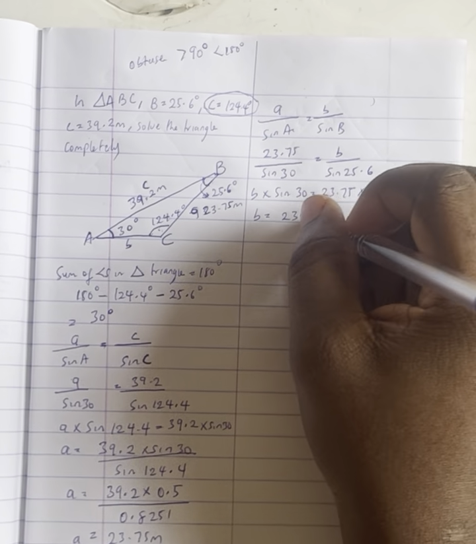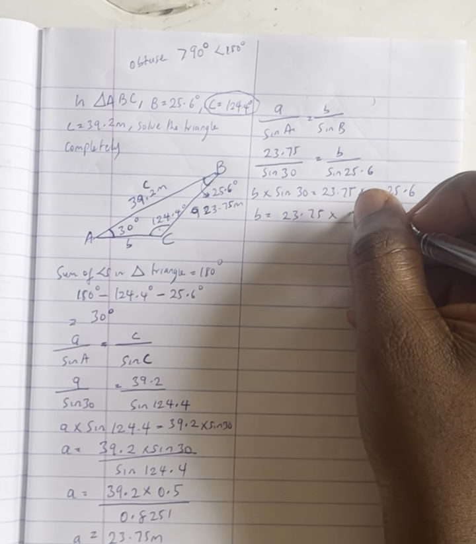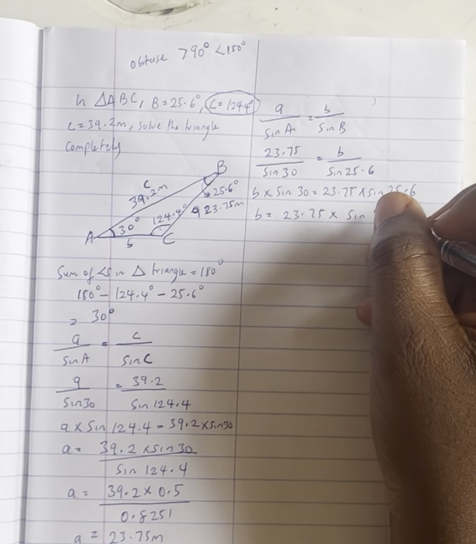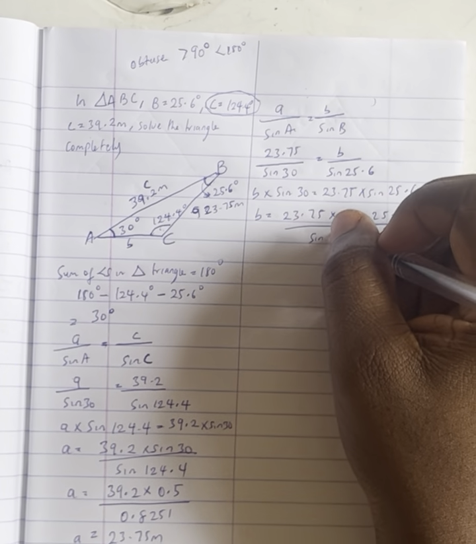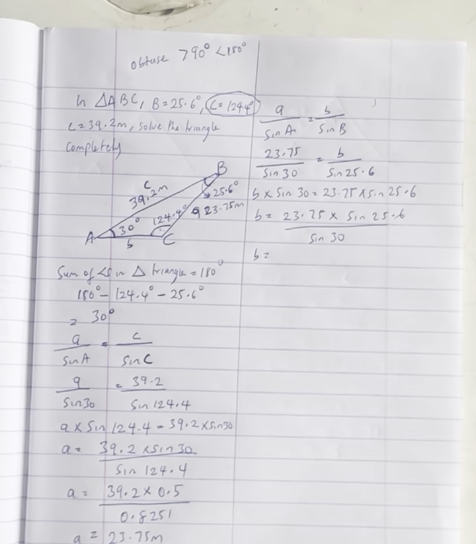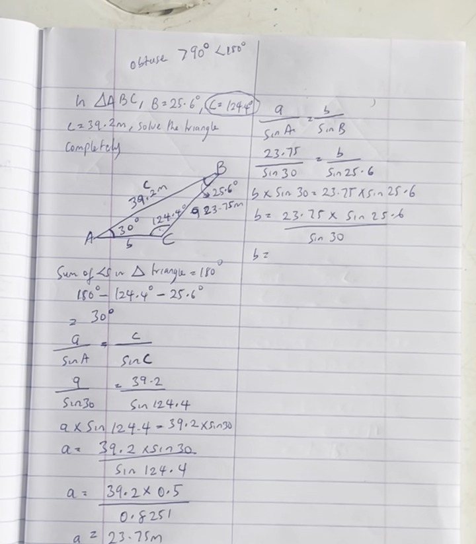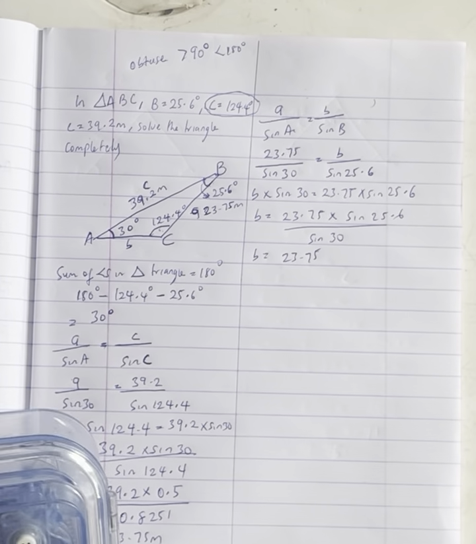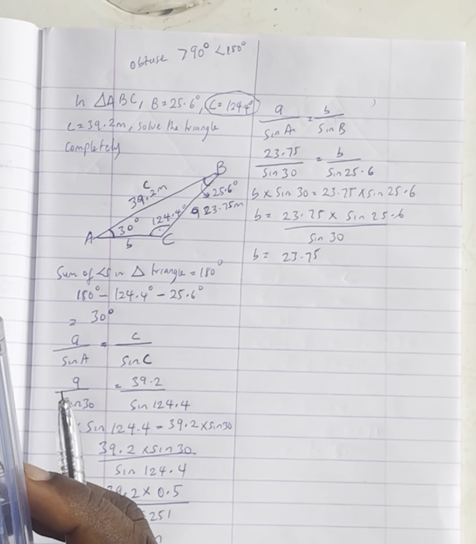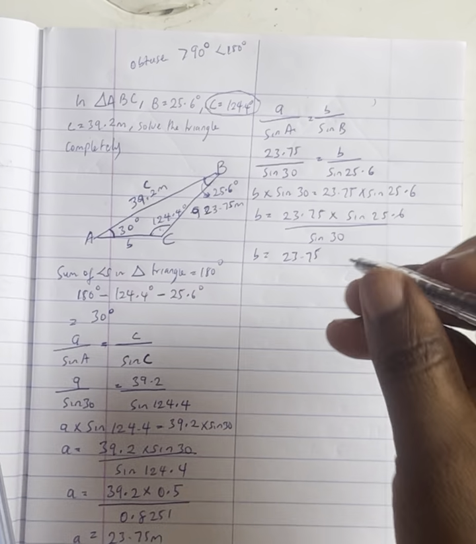So b will now be equal to 23.75 times sine 25.6 over sine 30. So let me find sine 25.6.